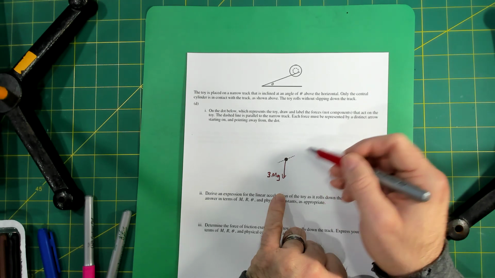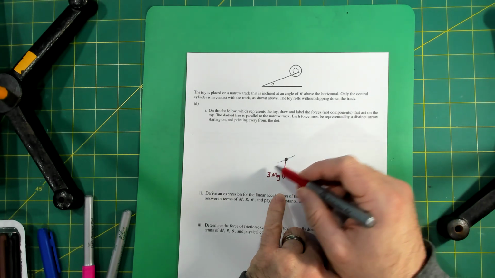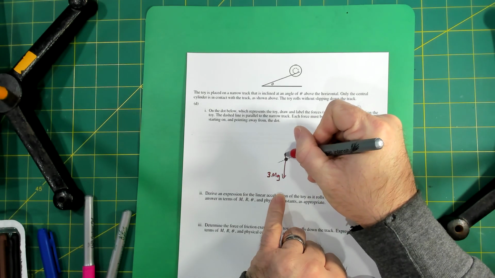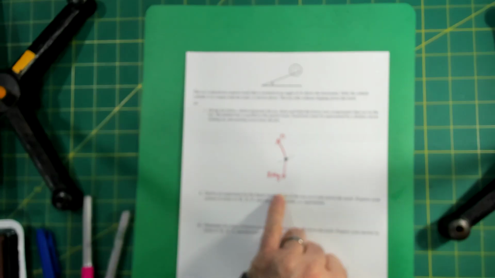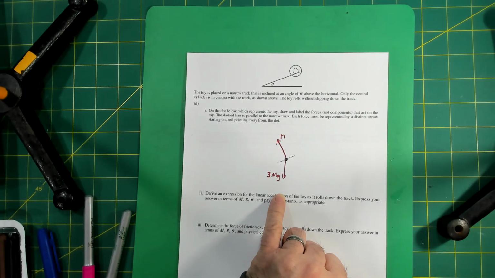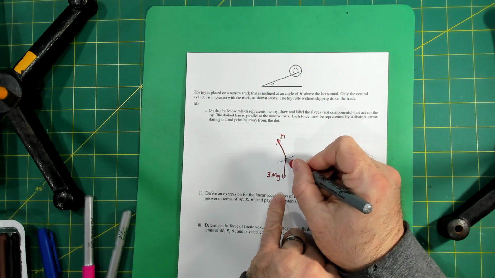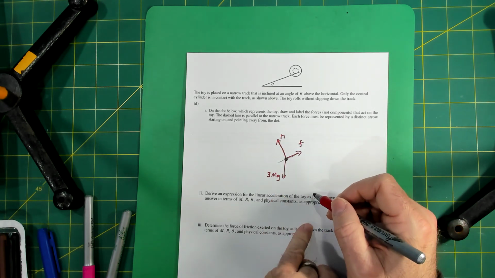Contact forces come next. Now that we've done range forces, what's touching the cylinder? Just the track. Are they being pressed together? Yep, so there's a normal force that goes perpendicular from the surface. Are they trying to slide past each other? Yeah, it would try to. Static friction is going to keep it from slipping. It's going to make it rotate. So I'm going to have that friction force that way. And that's it.